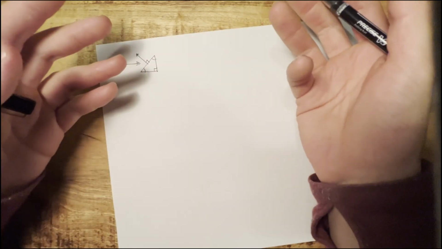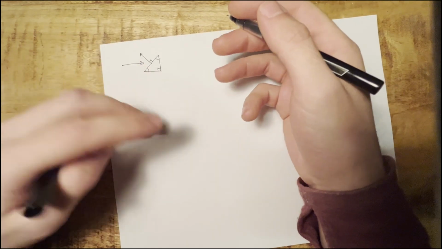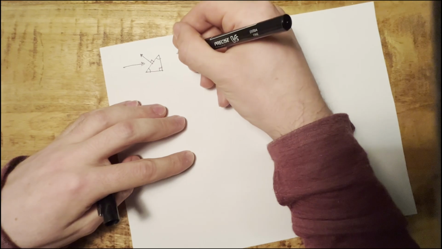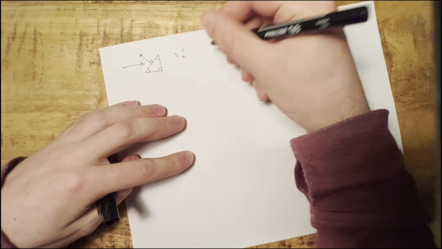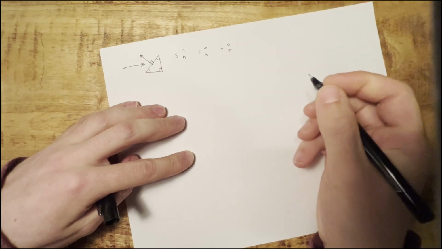So just to refresh everyone in case you don't remember, in trigonometry class in high school, usually people learn this mnemonic, SOHCAHTOA. So you would just write SOHCAHTOA.